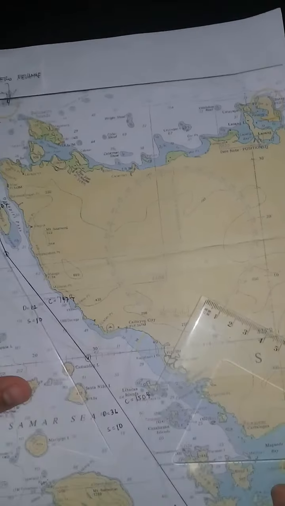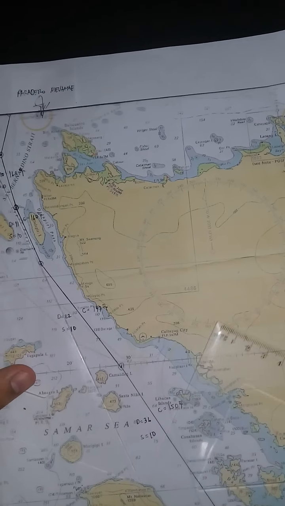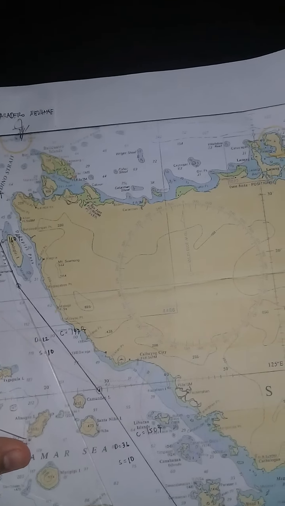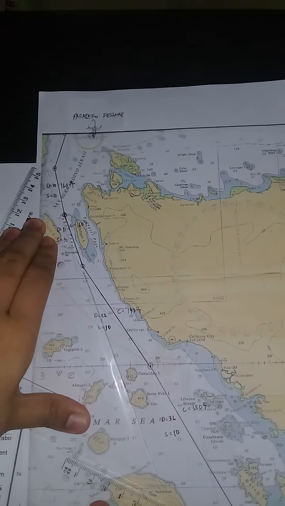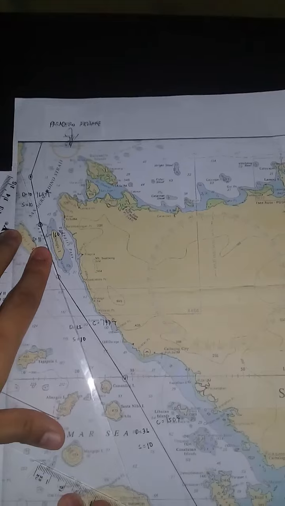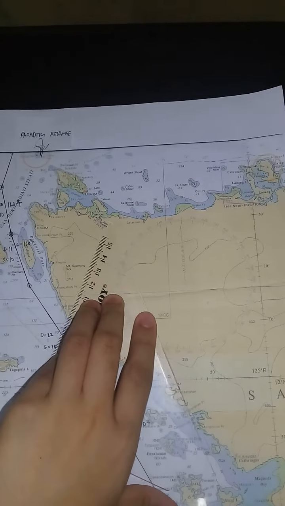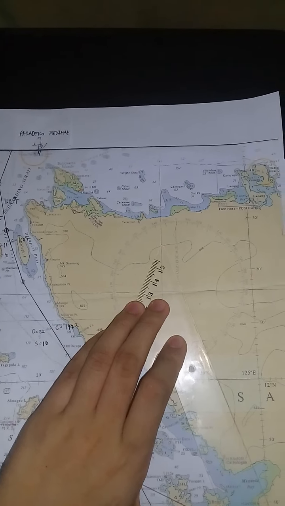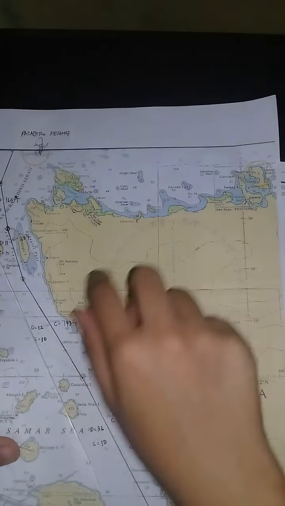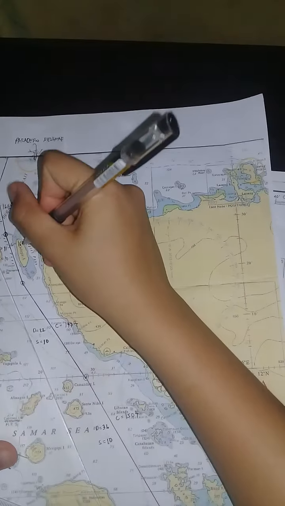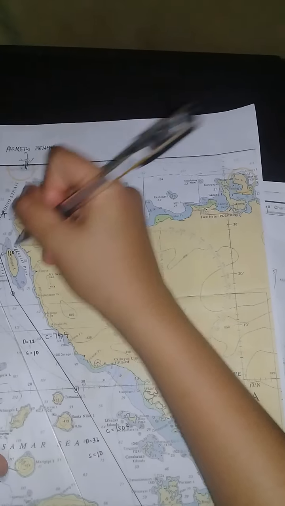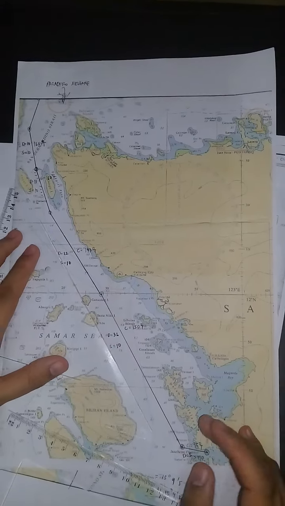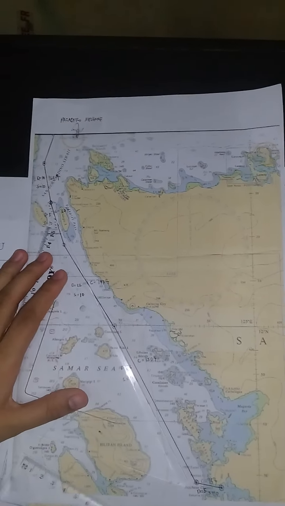So for our waypoint 4 to 5, this one is 160 degrees true.